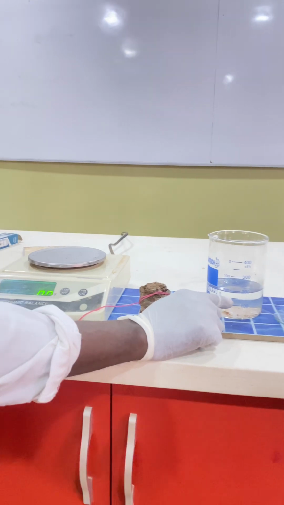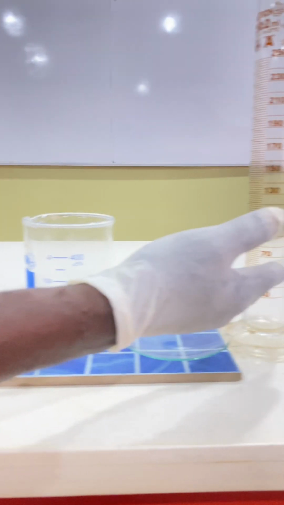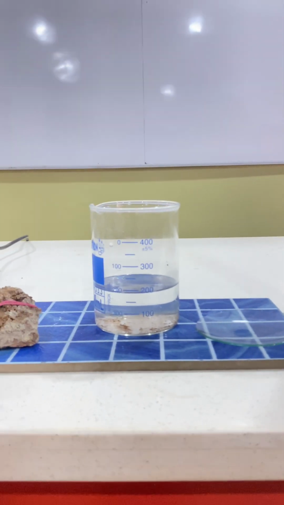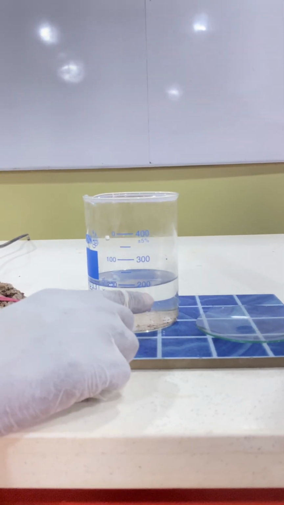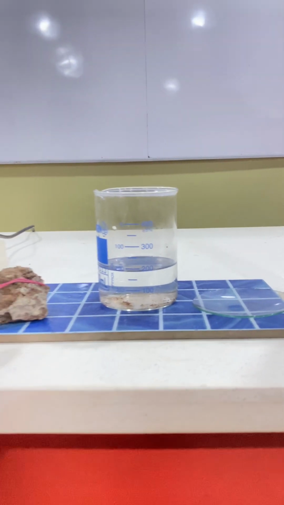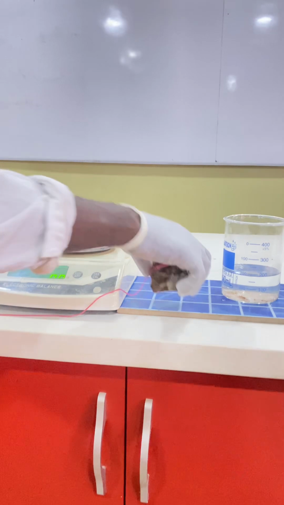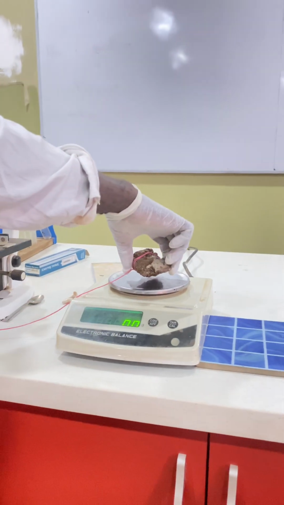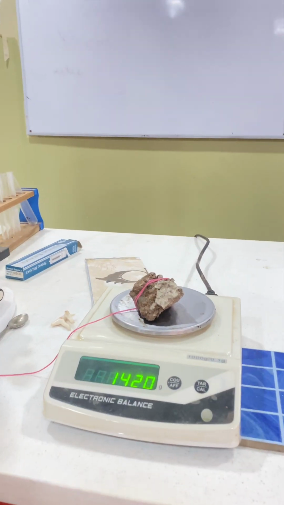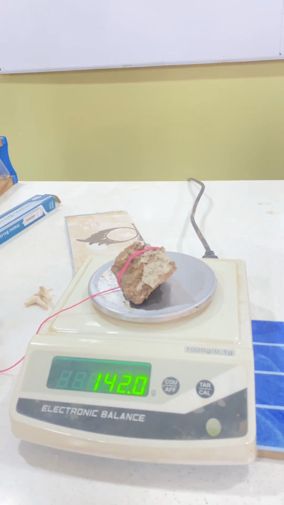Then we get the amount of water in either a graduated beaker or a measuring cylinder, but we are using the beaker. Today we have 200 centimeter cube of water in the beaker. We have our stone and then we have our balance. First, we put the stone on the balance to read the mass. Now the mass is 142.0 grams approximately.